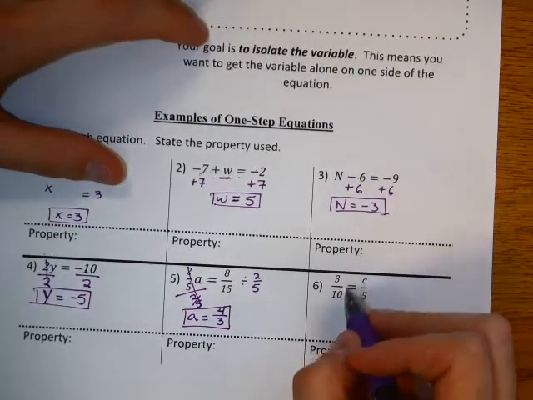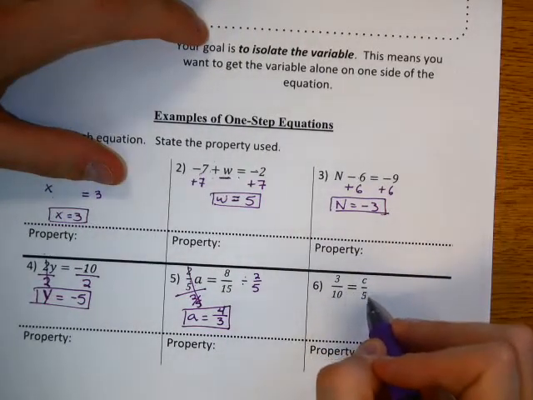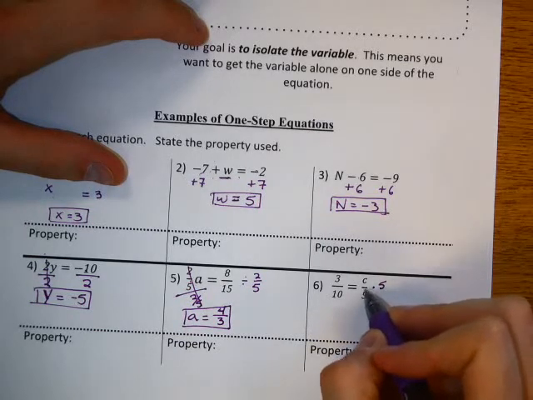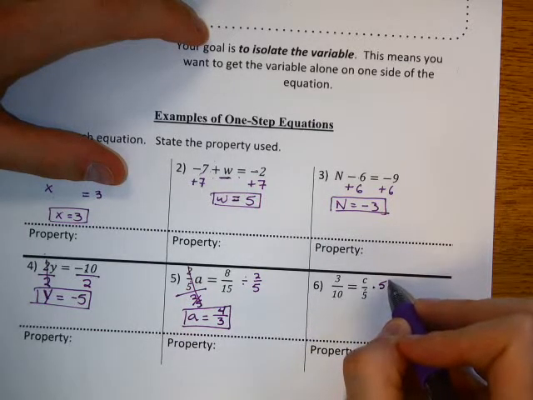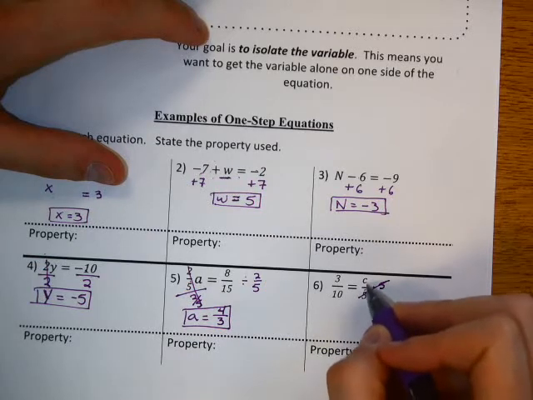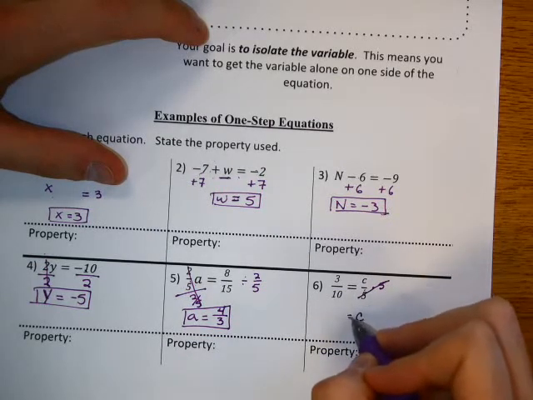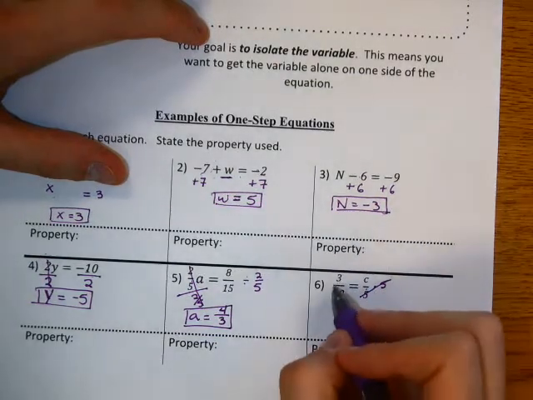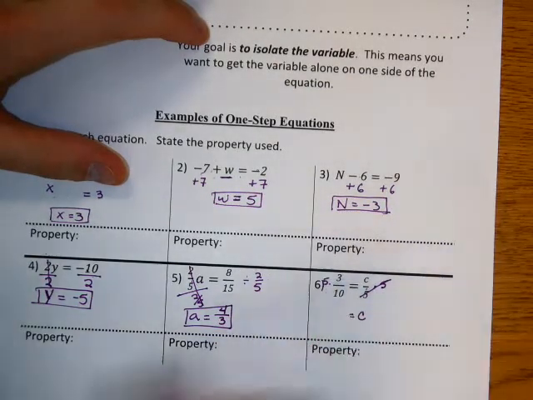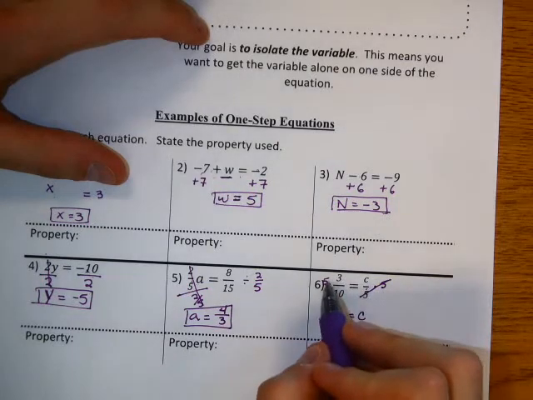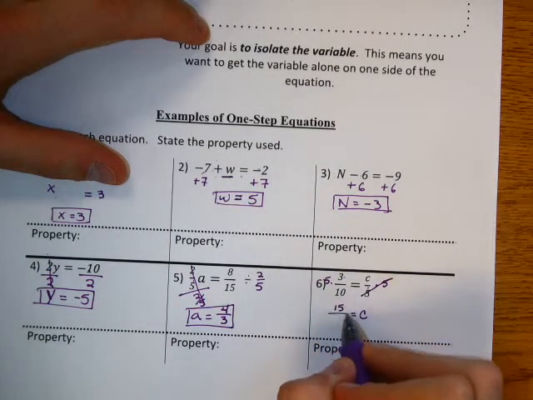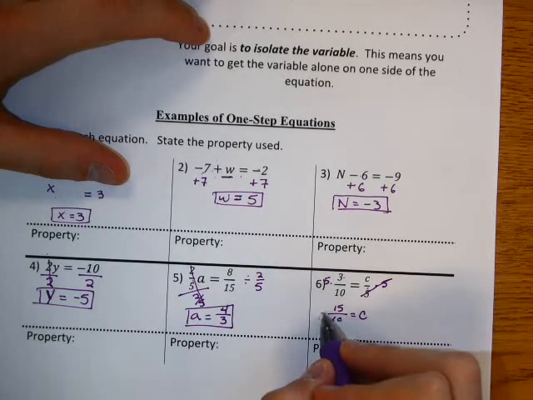Over here, c is being divided by 5. The inverse of division is multiplication. Because I'm doing the inverse, these divide out and become 1, leaving c by itself. Notice how I operated on the right side, and I'm going to operate on the left side the same way, times 5. It's always multiplied by the numerator, so 5 times 3 is 15 divided by 10, and you can simplify this. This is 3/2.